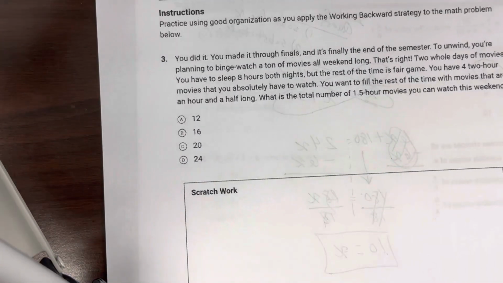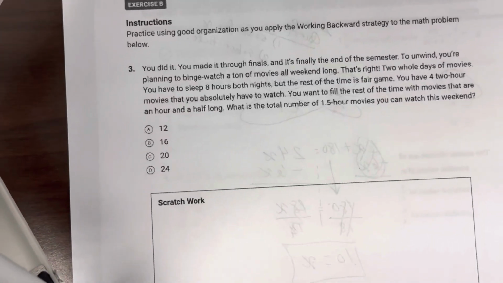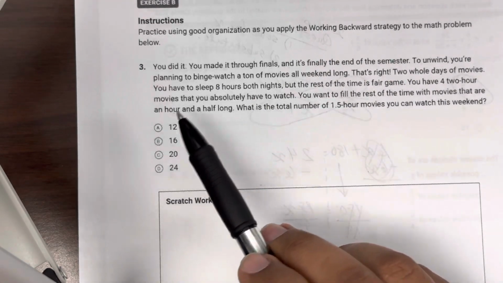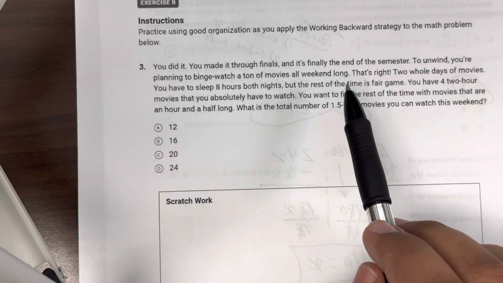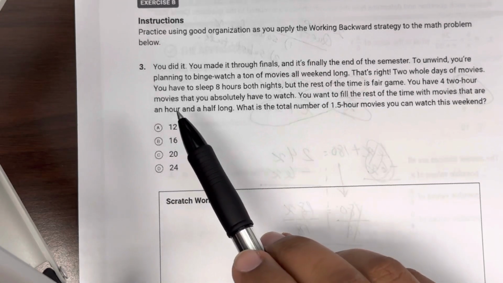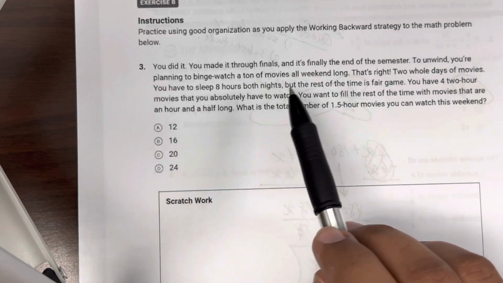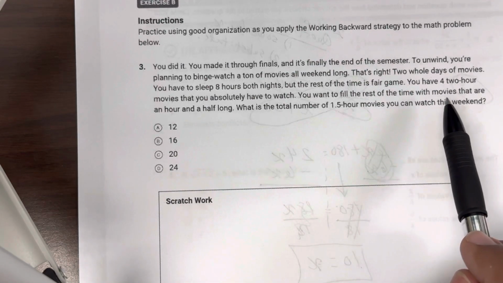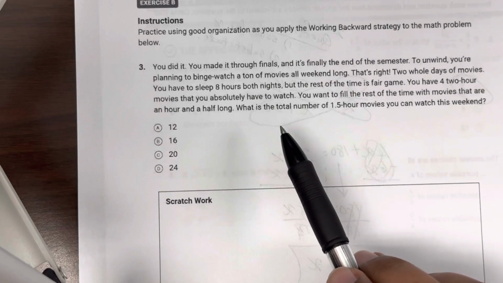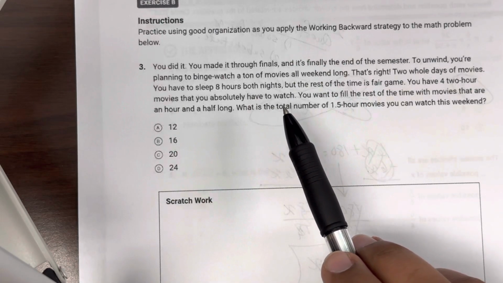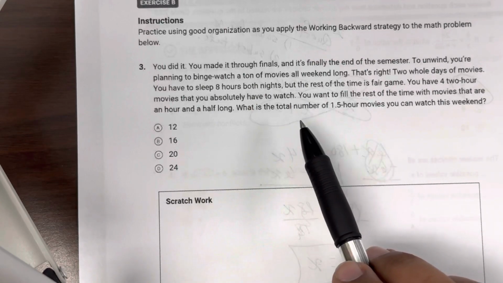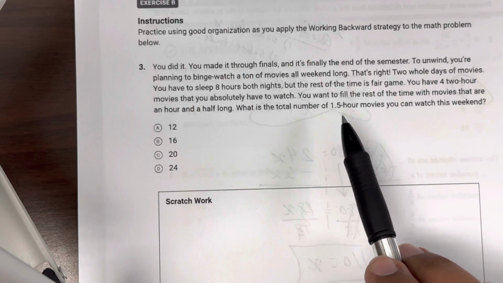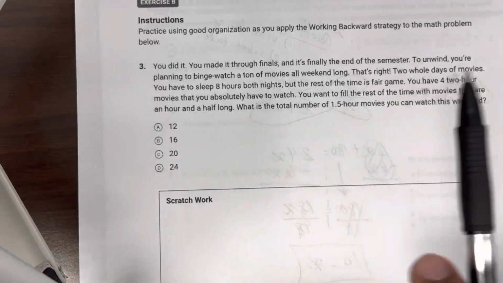Number 3 is a big word problem. You did it. You made it through finals, and it's finally the end of the semester. To unwind, you're planning to binge watch a ton of movies all weekend long. That's right, 2 whole days of movies. You have to sleep at least 8 hours both nights, but the rest of the time is fair game. You have 2 4-hour movies that you absolutely have to watch. You want to fill the rest of the time with movies that are an hour and a half long. What is the total number of 1.5-hour movies you can watch this weekend?